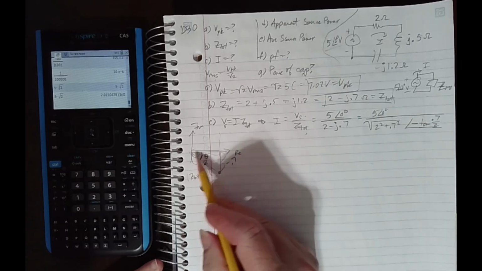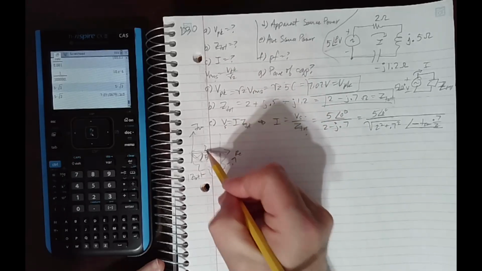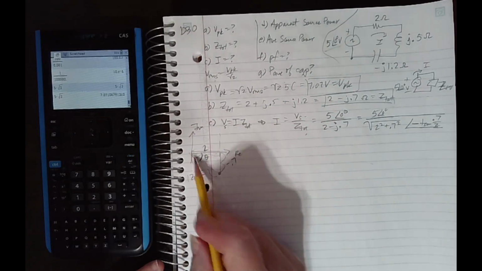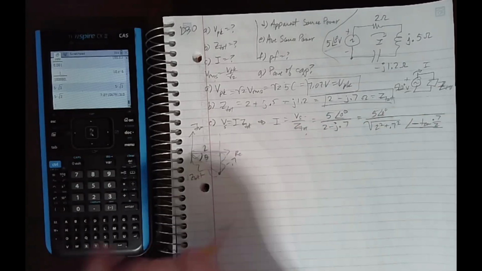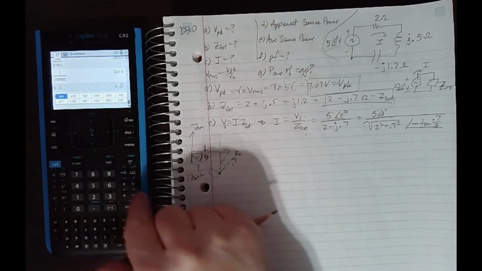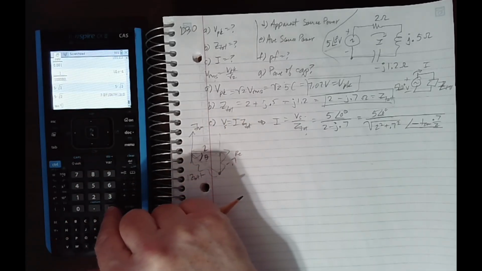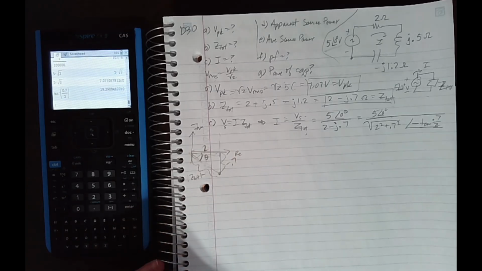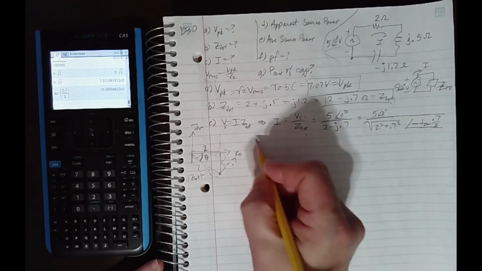This 2 kind of looks like the hypotenuse, but 2 is the real part. Negative 0.7 is the imaginary part. So let's calculate that: tan inverse of 0.7 divided by 2 is 19.29 degrees.